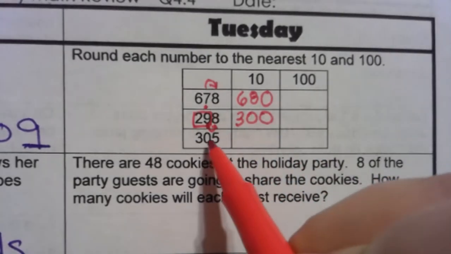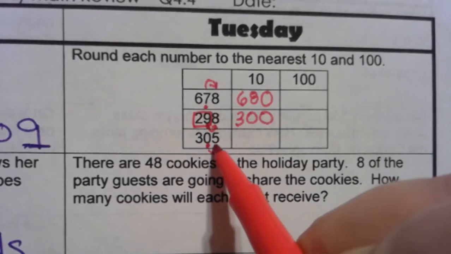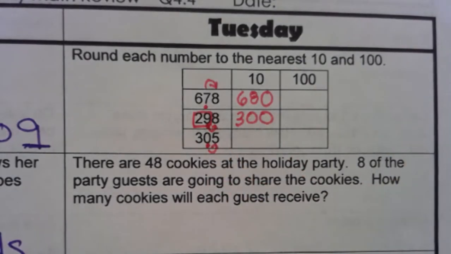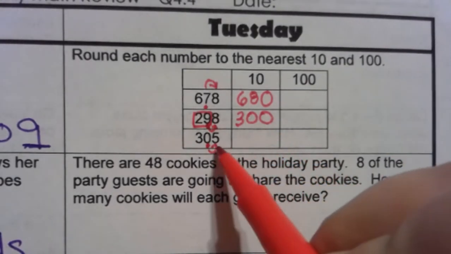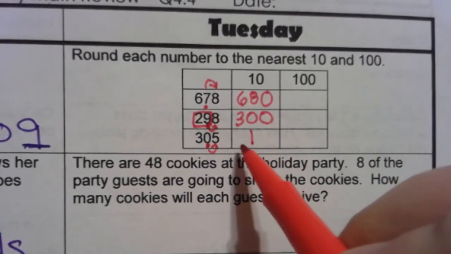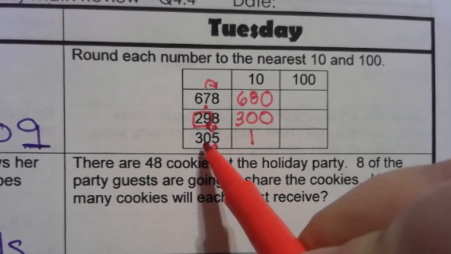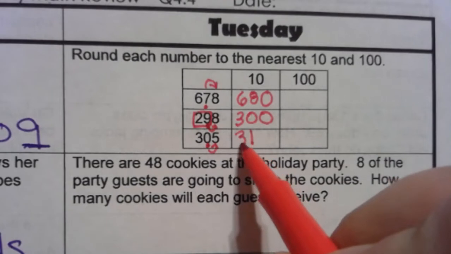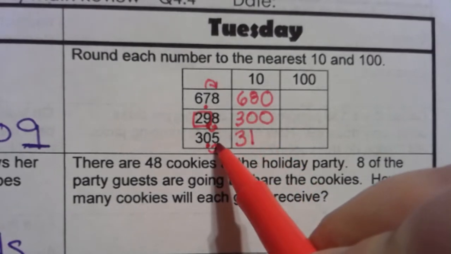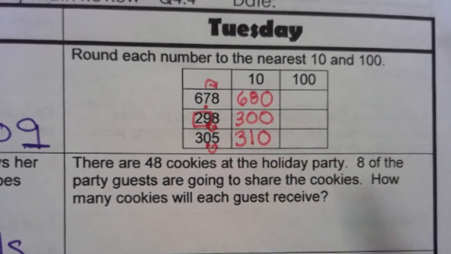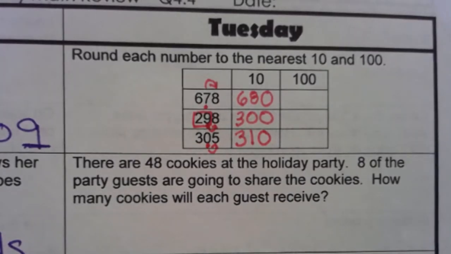Nothing ever happens to that old bully. Looking down below, here's my tens place. Here's my bully. Is he big enough? Yes, he is. He's going to lift me to a 1. What happens to my friend? I protect him. What happens to that old bully? Nothing ever happens to that old bully. 310. 305 rounds to 310.